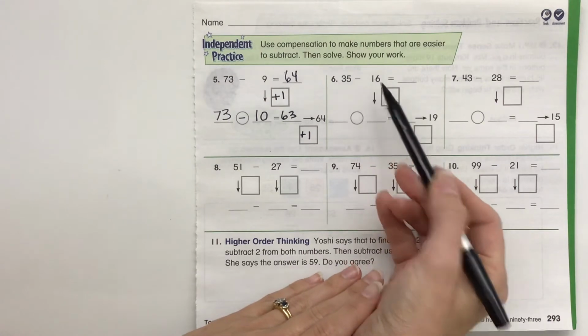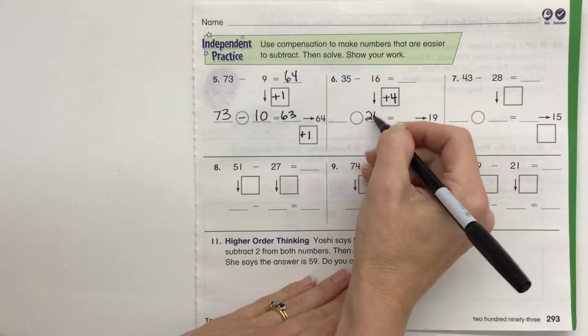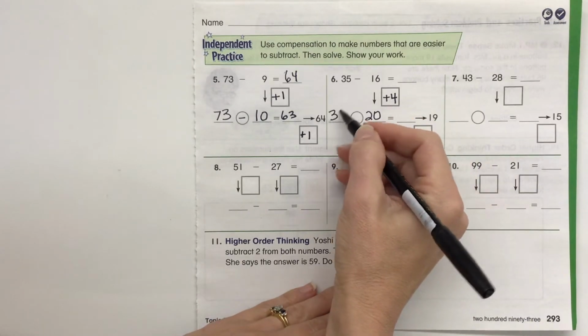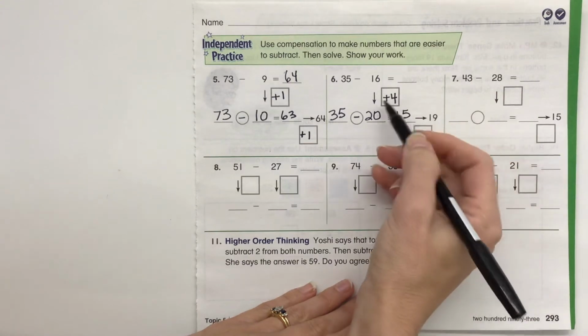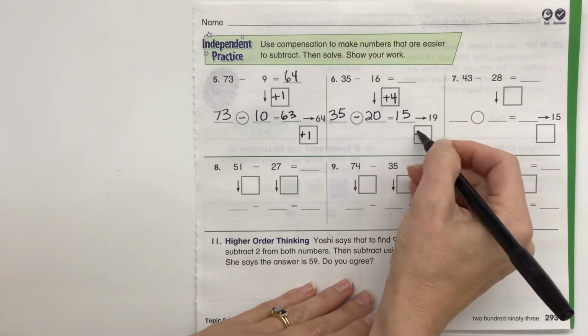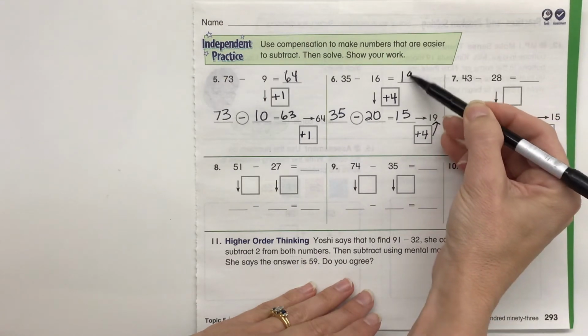All right, let's take a look at this one. 35 minus 16. Well, 16 plus 4 will get me to 20. So 35 minus 20, I know is 15, but I added 4 here, so I also have to add 4 here to get me to a difference of 19.